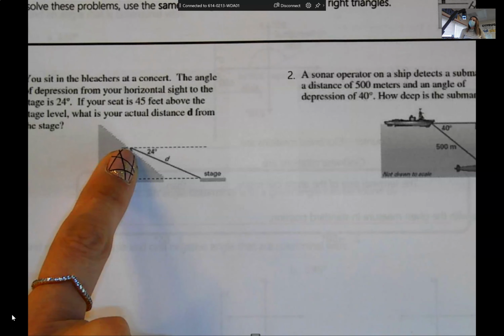That angle right there is 24. So now I know that the triangle they're wanting me to focus on is that one. How do I know? Because I'm sitting here and I'm looking down toward the stage. Also, I'm drawing the triangle that the angle is in.